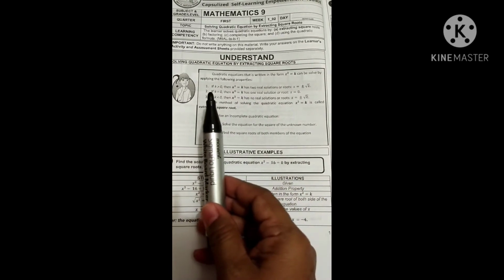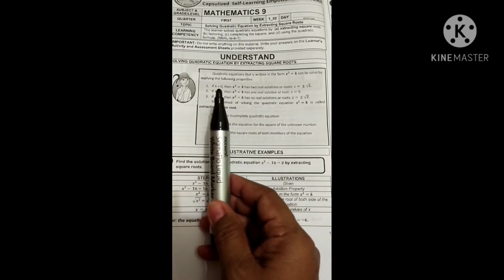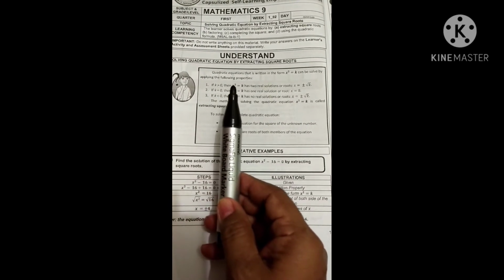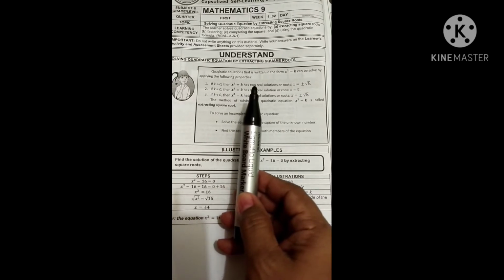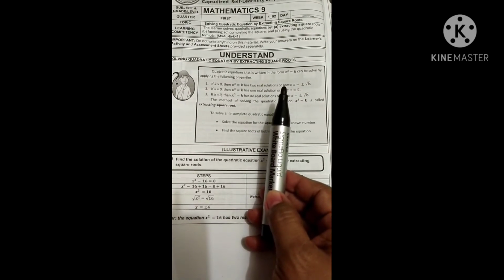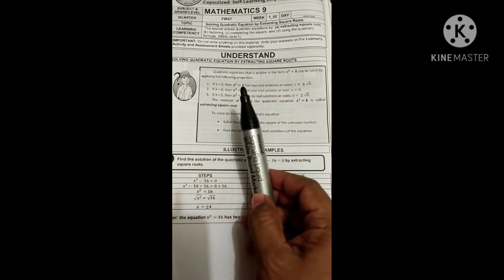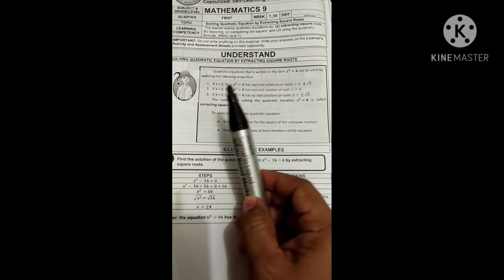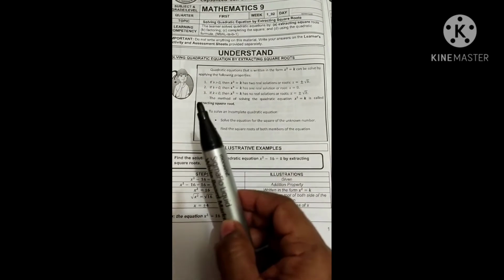Property number one: if k is greater than 0, then x squared equals k has two real solutions or roots. Therefore, from here, you can solve x, which is equal to the positive and negative square root of k, whatever your k is, if k is greater than 0.